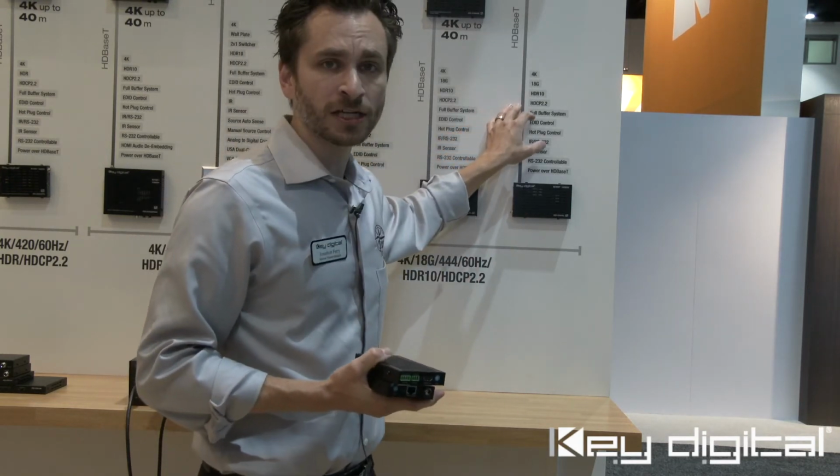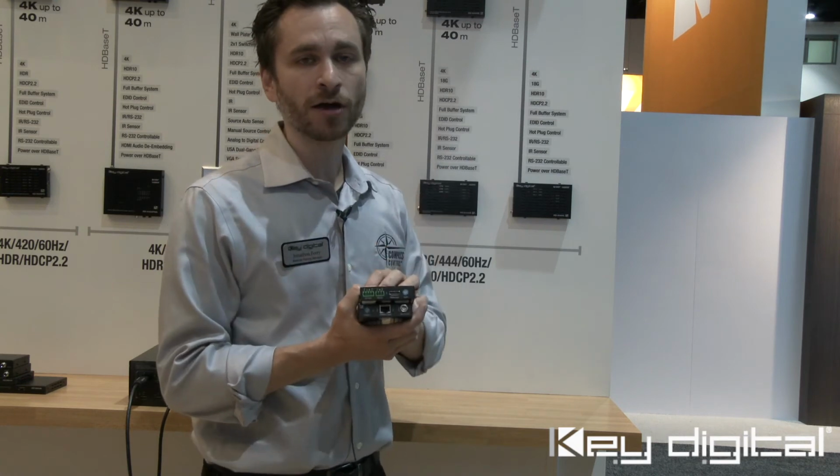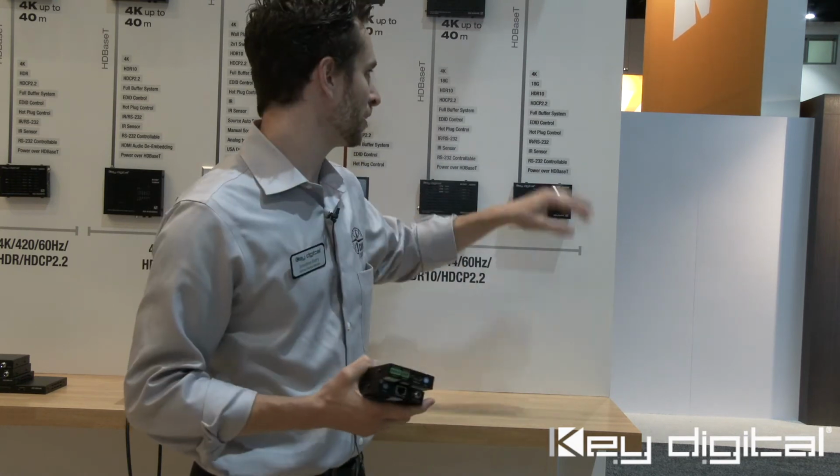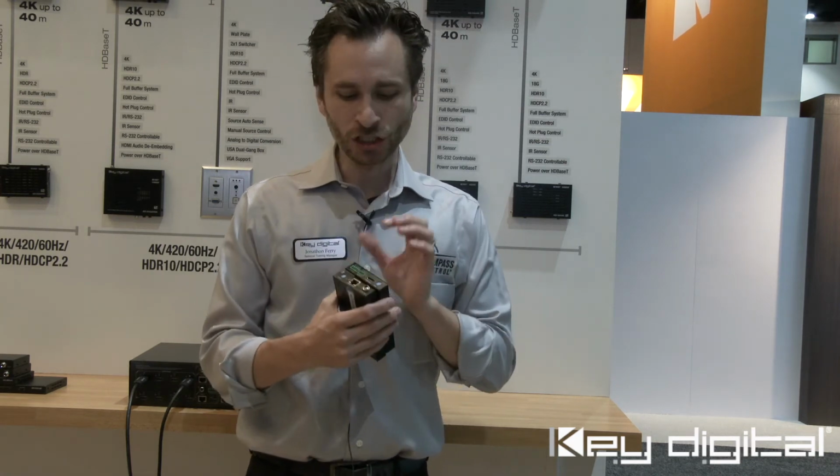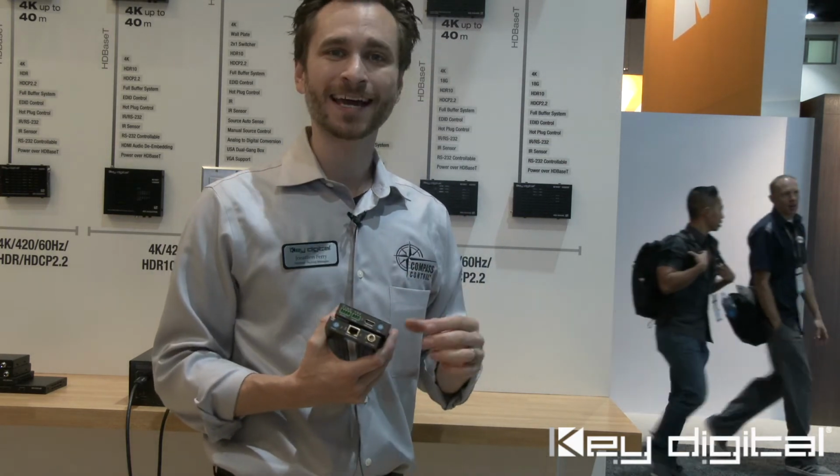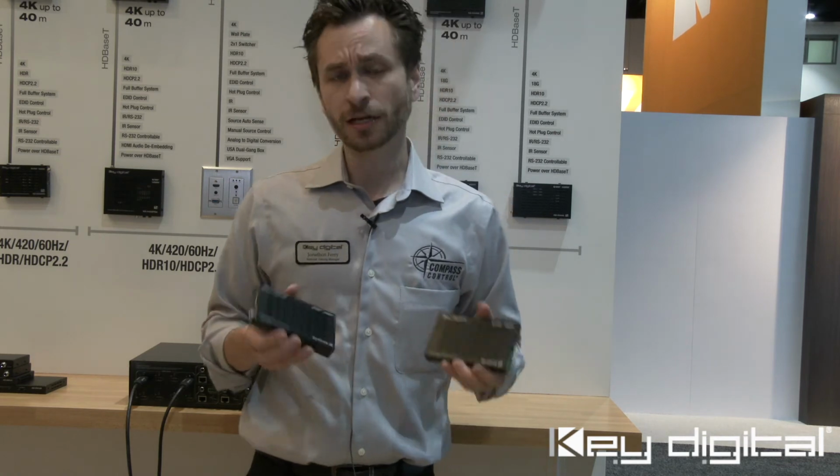The full buffer system, where we do all software authentication to the source and to the display, and support for HDR10, meaning each EDID handshake with 4K actually has HDR header information nested inside of that handshake. And as mentioned before, you got 4K signals up to 18 gigabits per second, which is going to be a huge benefit for AV systems integrators looking to do the highest signal possible, the highest resolution, the latest features.